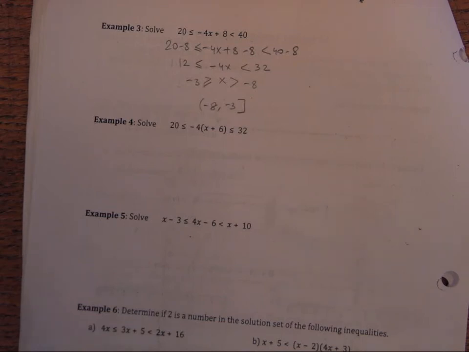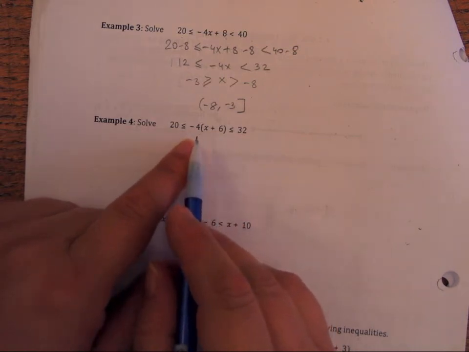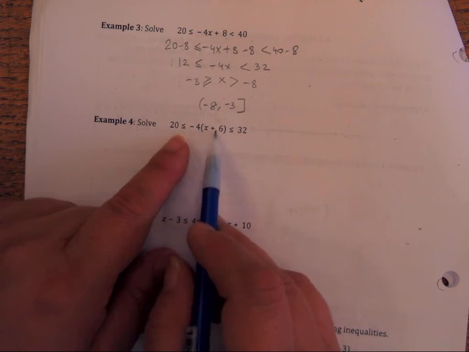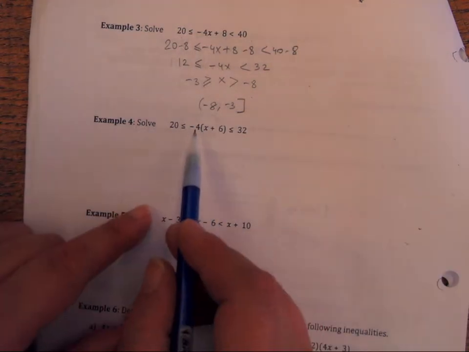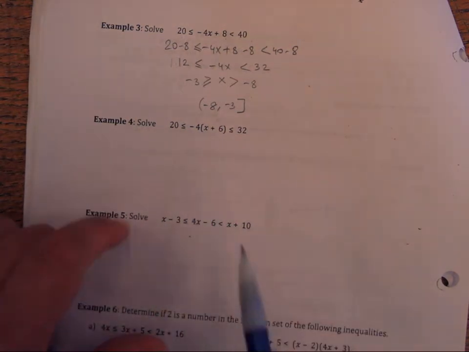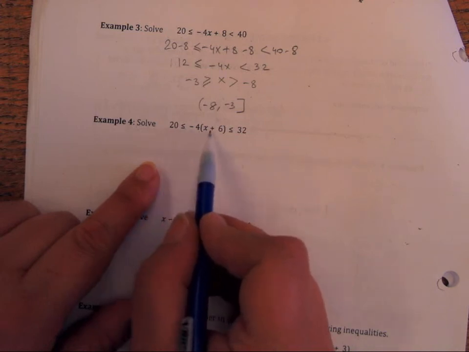Example 4. Again solve. Again we have a double inequality sign. Purpose: isolating x. You can do it 2 ways. One, you can expand this bracket, multiply x by negative 4 and 6 by negative 4 and then isolate. Or you can directly divide everything by negative 4 first and then solve. Let's do that one. So we are going to divide everything by negative 4.